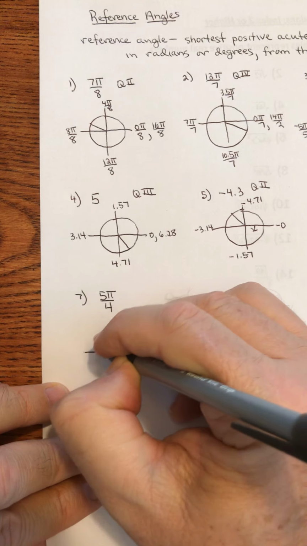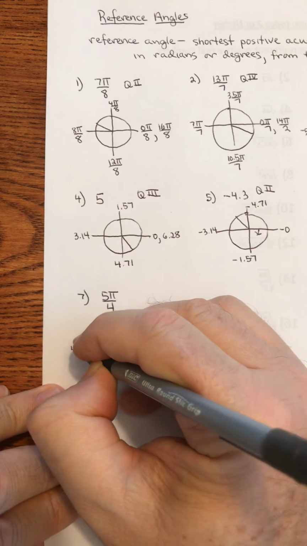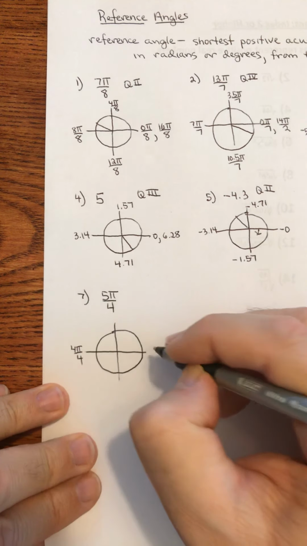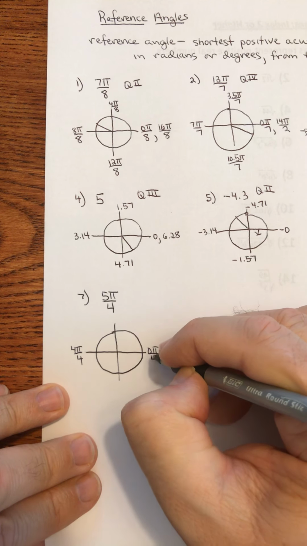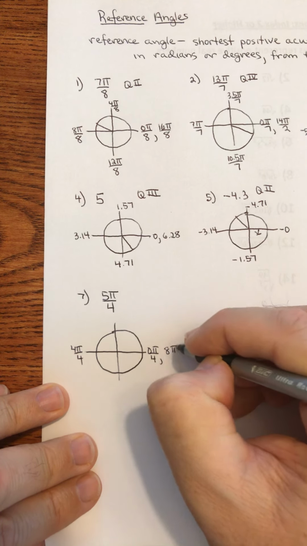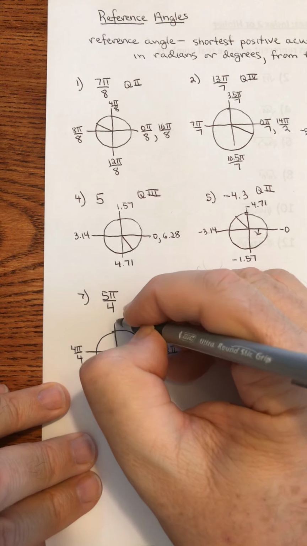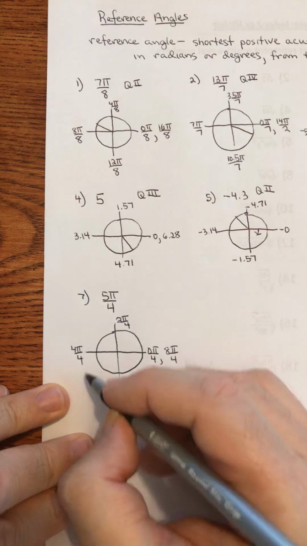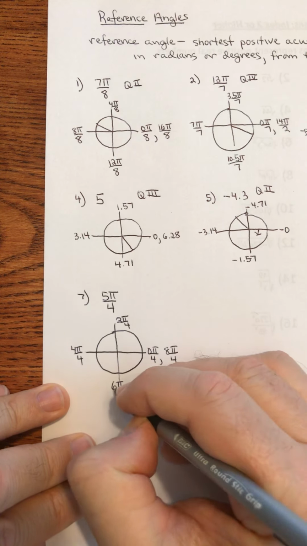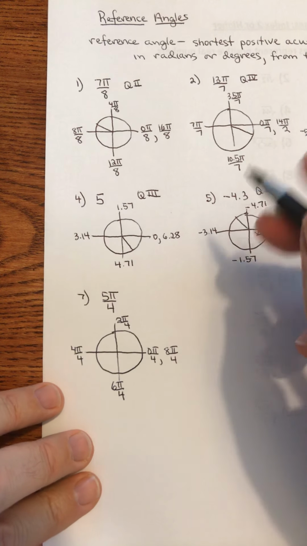So we draw our angle, and I'm going to do it the same way I did number 1. This is 4 pi over 4. This is 0 pi over 4, or doubled. The 4 would be 8 pi over 4, because 8 pi over 4 is still 2. So half of 0 and 4 is 2 pi over 4. And then half of 8 and 4 would be 6 pi over 4. If you reduce that, you get 3 pi over 2 is exactly what it is.